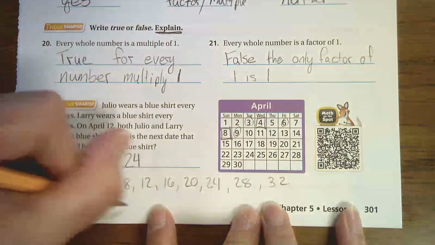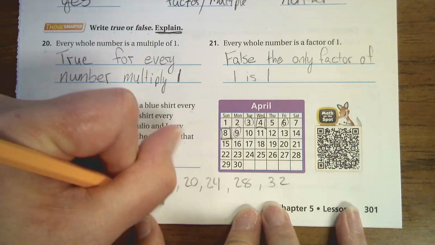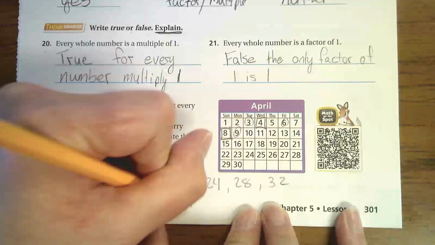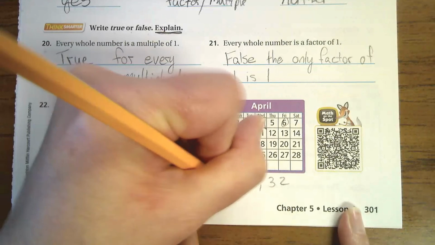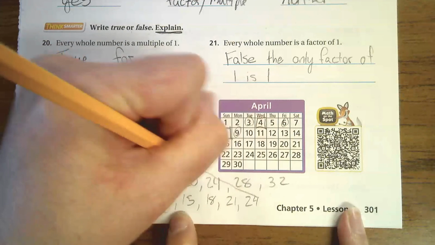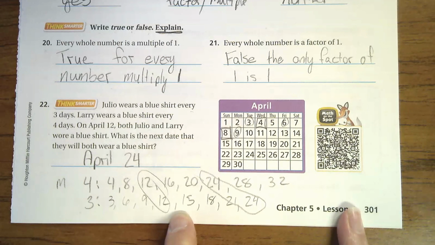You could have done 3, 6, 9, 12. There's the first one. 15, 18, 21, 24. Oh, there's the second one. And that was what it was asking for, the second one. So either one of those ways would have worked to find this answer.